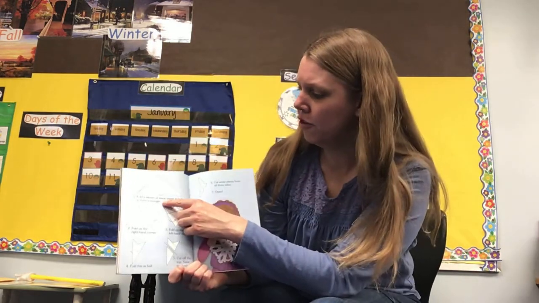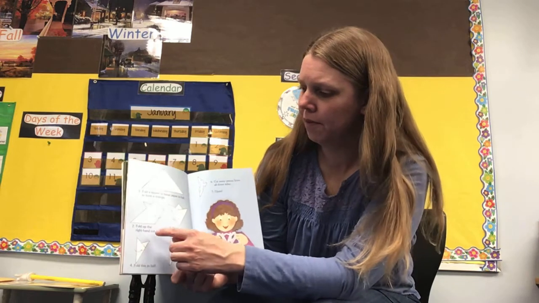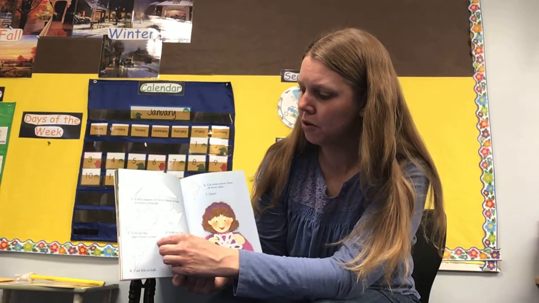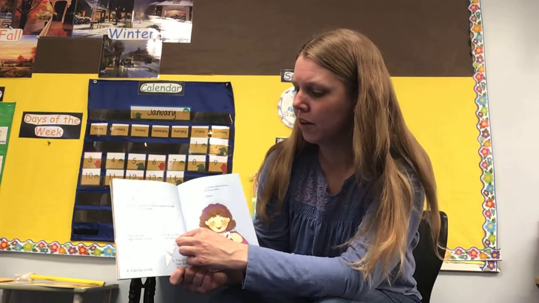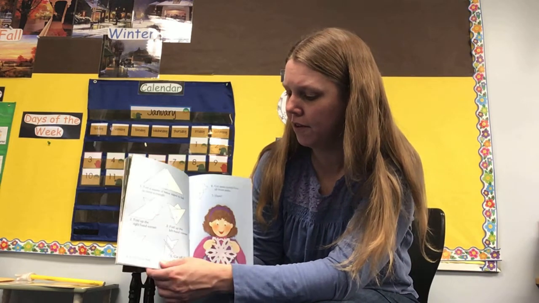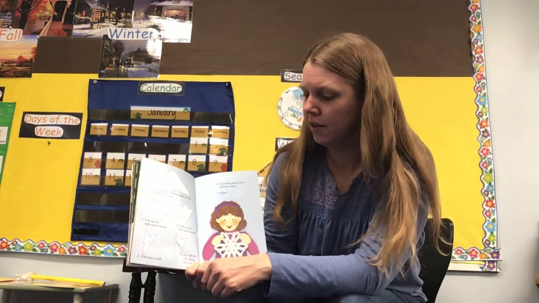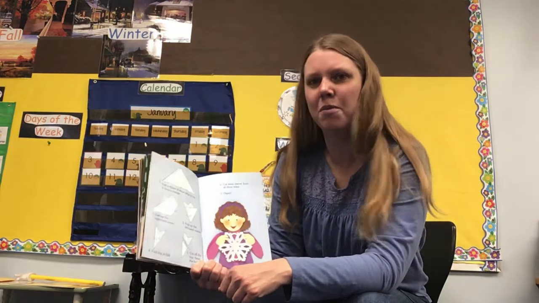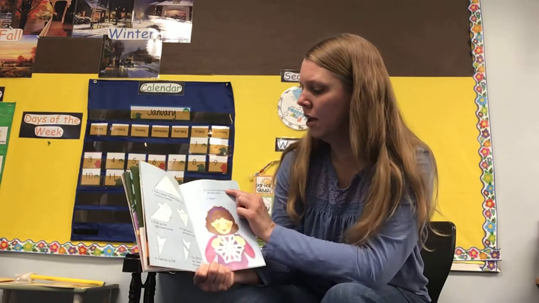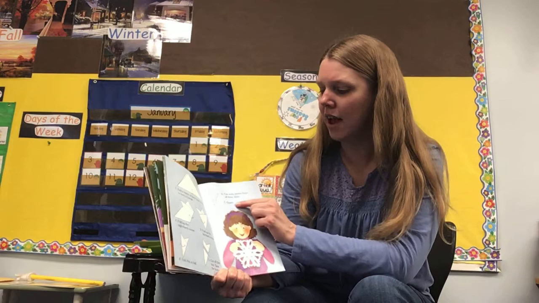Fold a square of tissue paper in half to form a triangle. Fold up the right-hand corner. Fold up the left-hand corner. Fold this in half. Cut off the top. Save the bottom. So that's a little bit more complicated than what I do at preschool. Cut away pieces from all 3 sides and open.